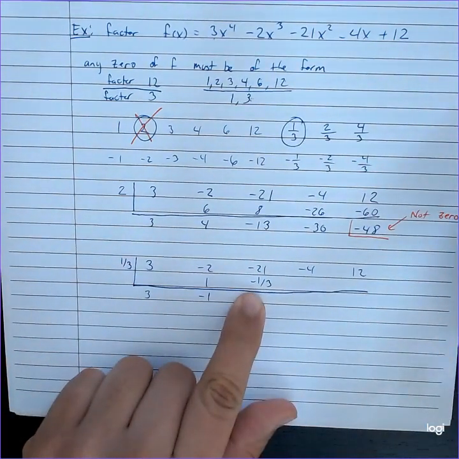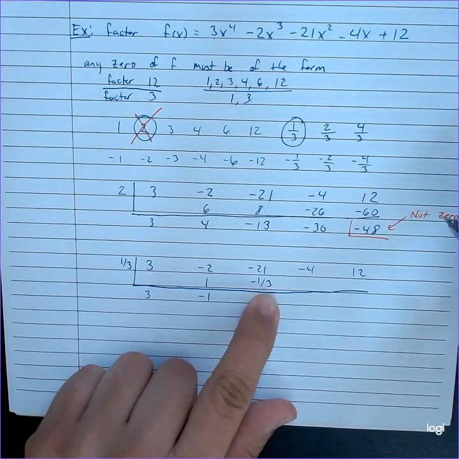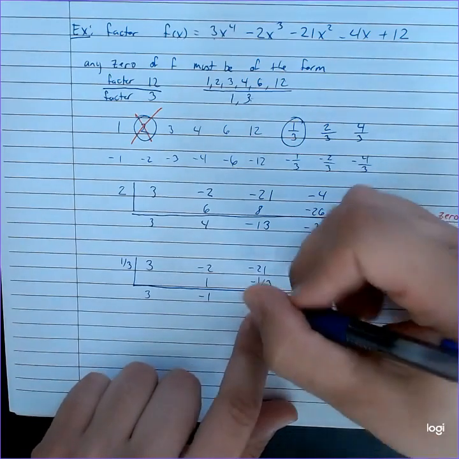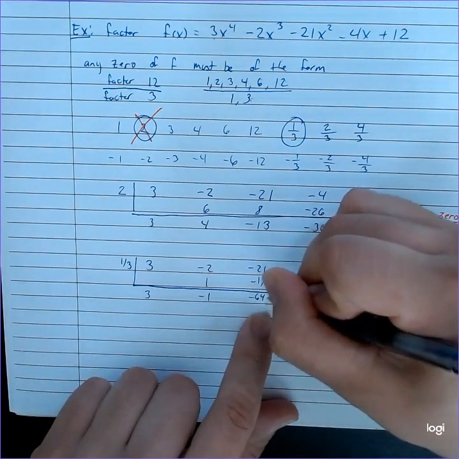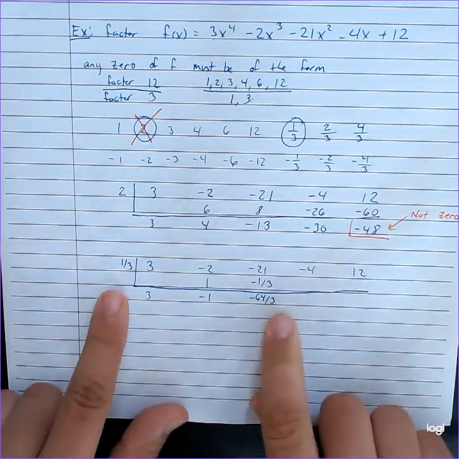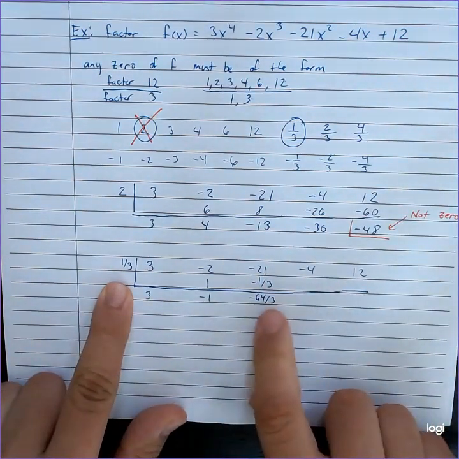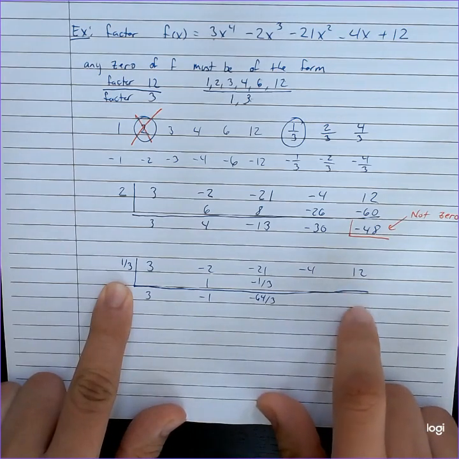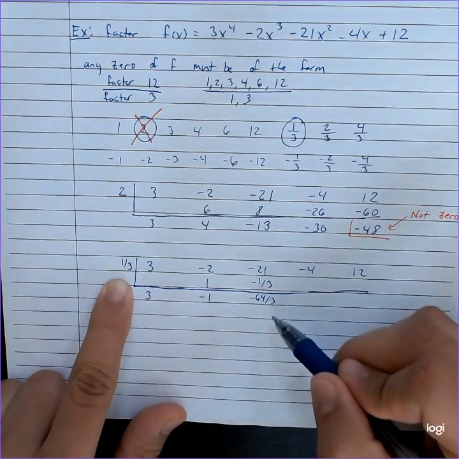If I add together -21 with -1/3, that's going to give me -63 over 3, minus another 1 over 3 is -64 over 3. At this point, I think it's probably not going to work out. Here, these are fractions, these are whole numbers, and I'm probably not going to get a number that cancels here. But let me keep going, see what happens.